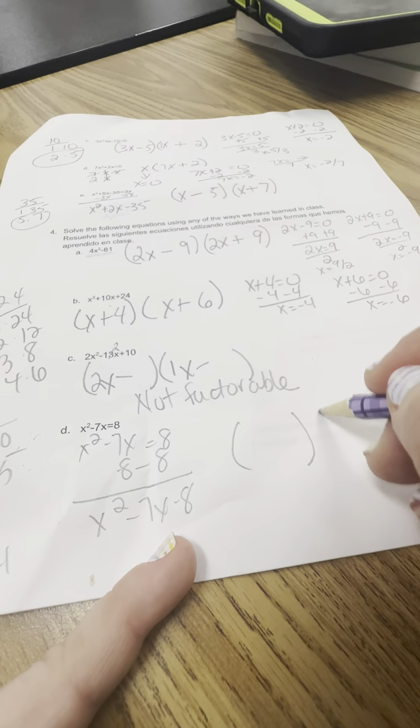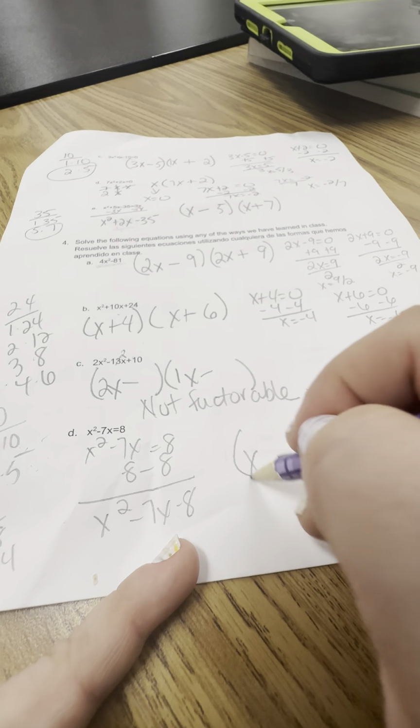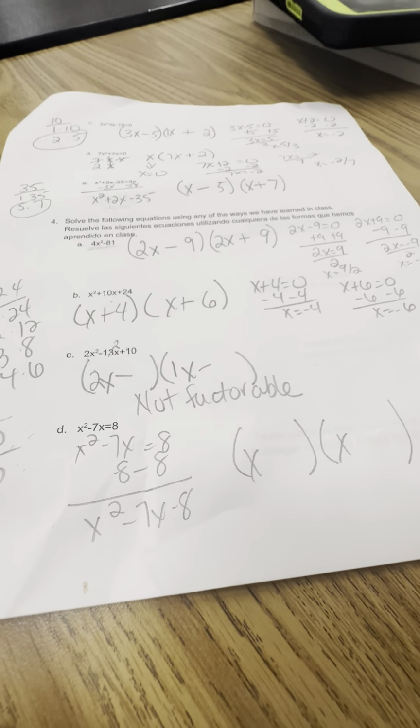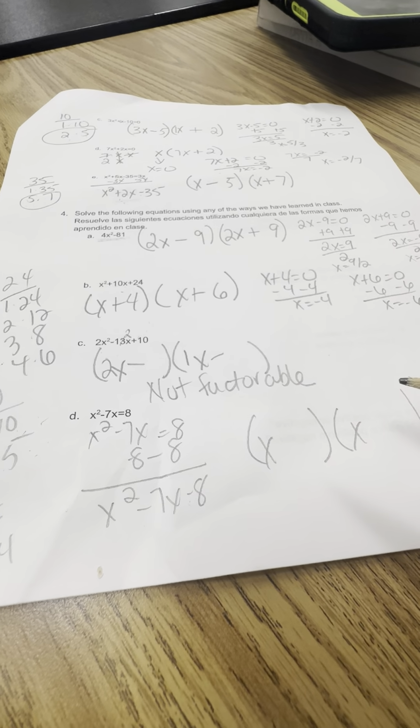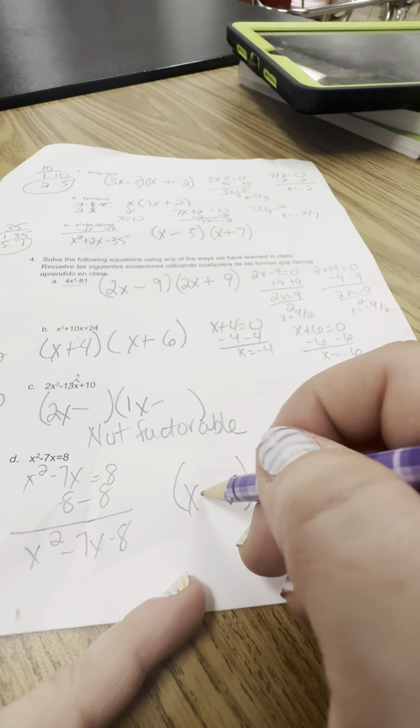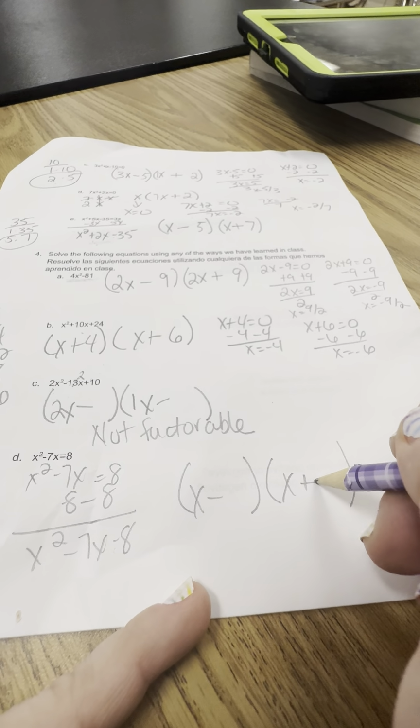I'm going to make my parentheses. I'm going to put my x's in front, get those out of the way. Now I'm going to look at my symbols. I have a negative and a negative, which means that the only way to multiply to get a negative is a negative and a positive.